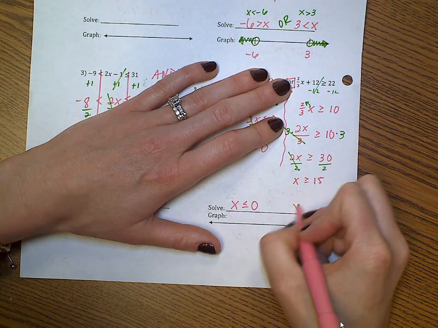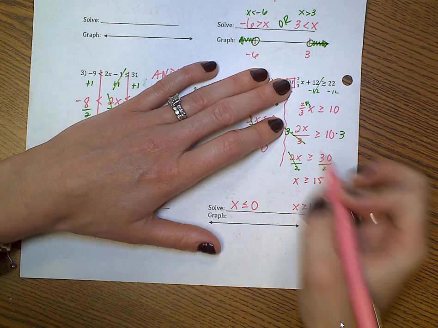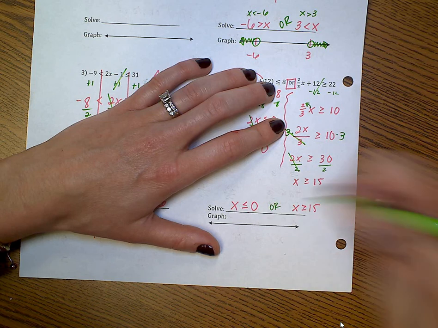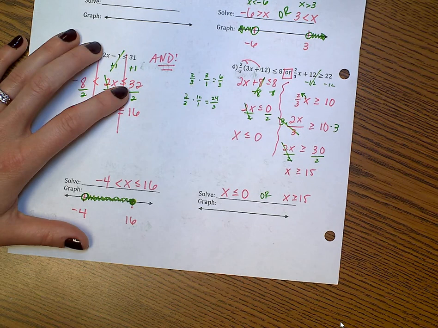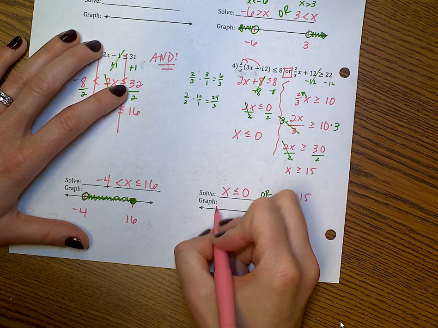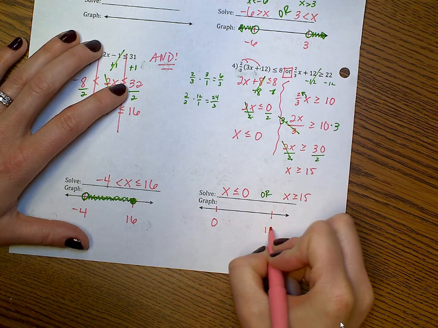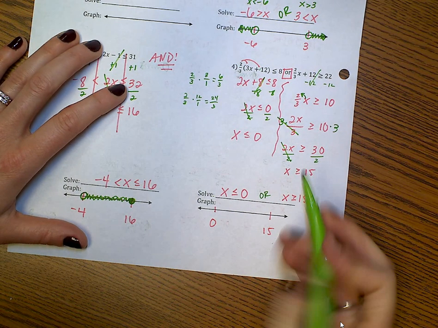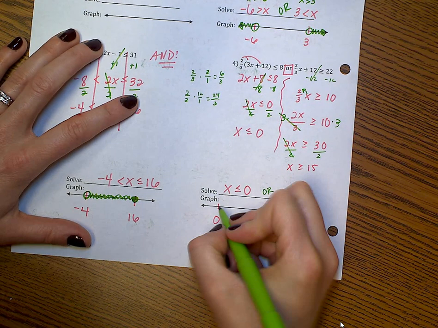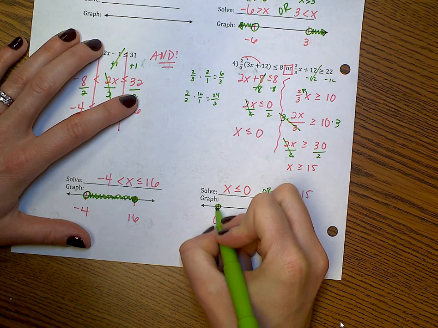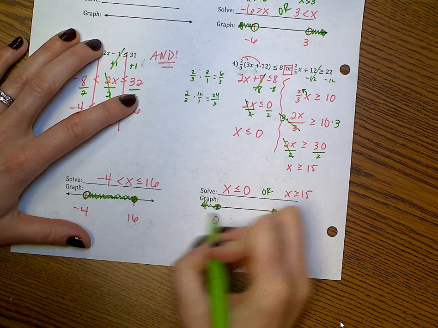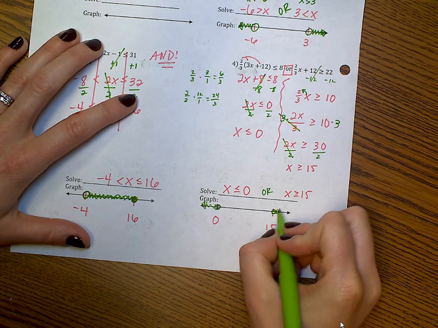Okay, so bring the second part of your answer down. Put the word or in between. So if I represented these solutions on the number line, I want numbers that are less than or equal to 0 and greater than or equal to 15. So as long as it satisfies one inequality or the other, you're good. So it's closed circles above both, because I've got the or equal to. Numbers less than 0 would go to the left. Numbers bigger than 15 would go to the right.